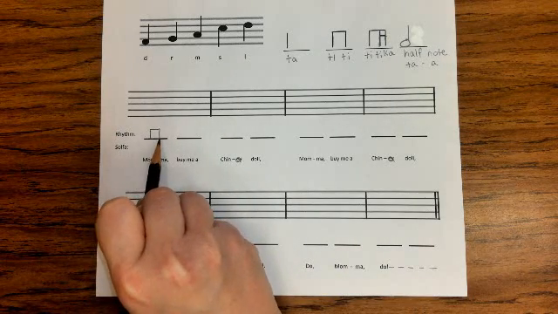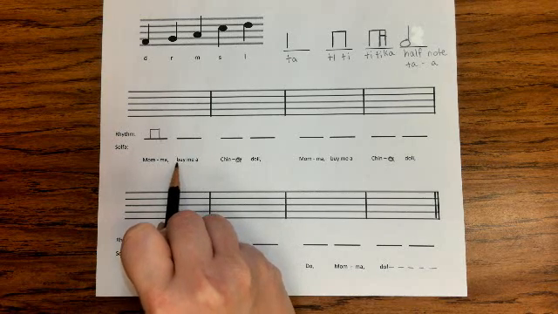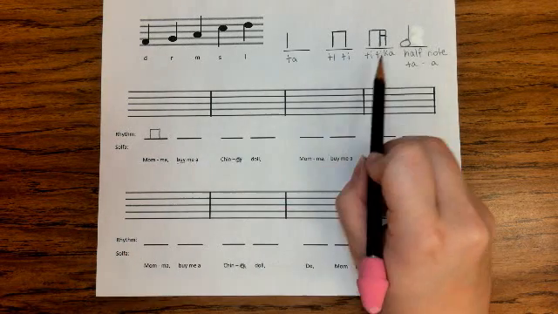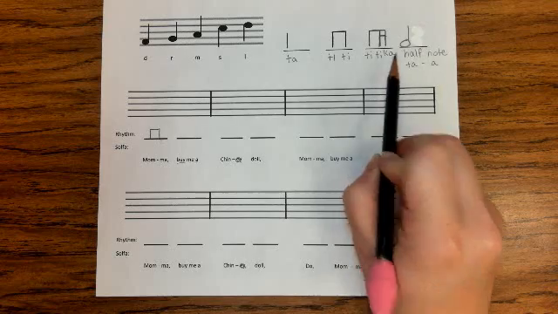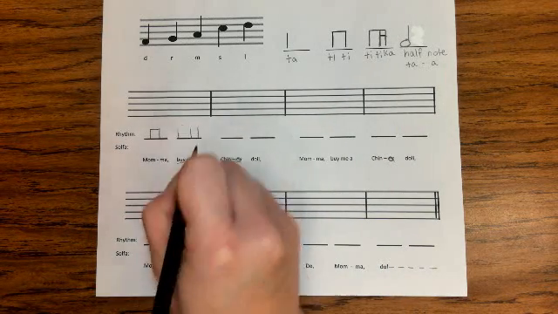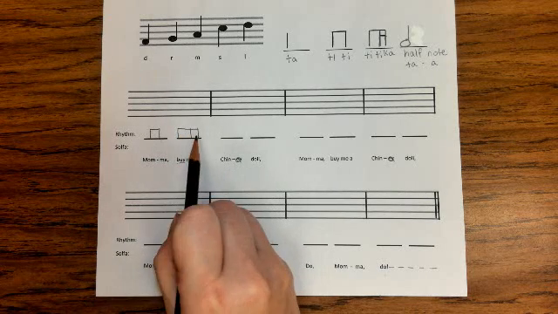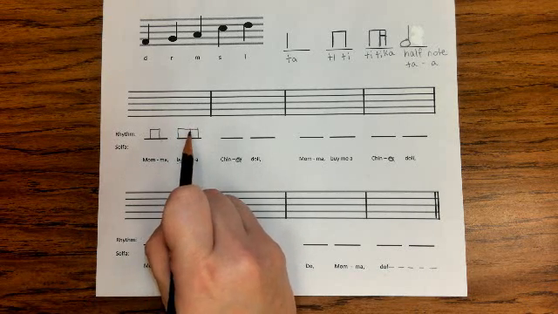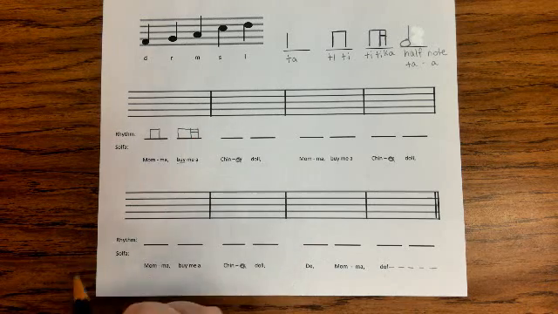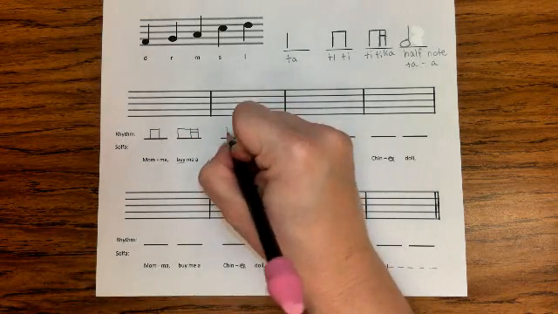So, Mama, buy me a, buy me a, buy me a. That's our T-Ticka, T-Ticka. So it has 3 sounds. Beam it together. And in order to make this side the ticka, we have to add another beam. That's what makes it ticka. T-Ticka. I'm going to keep going.